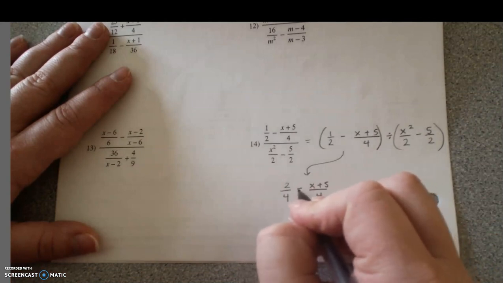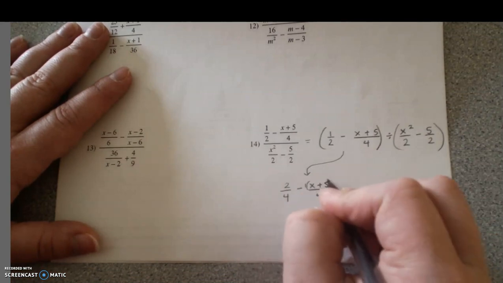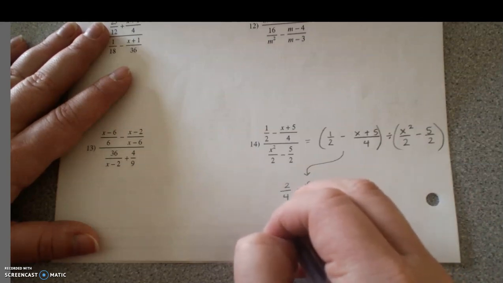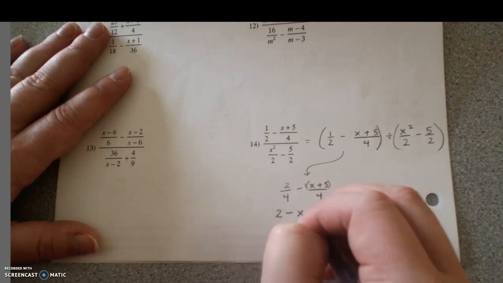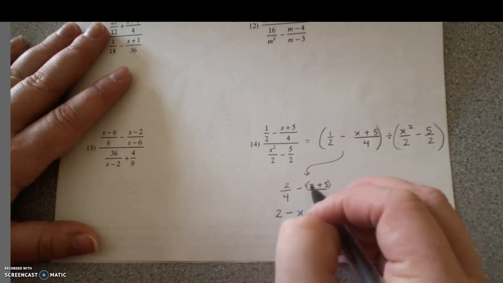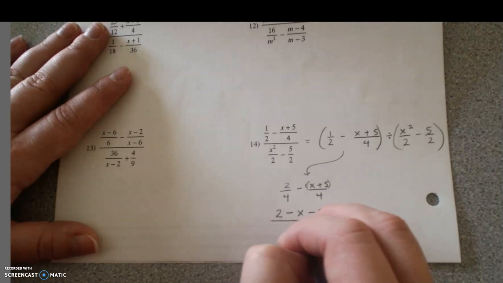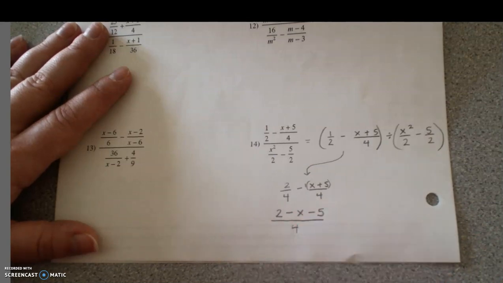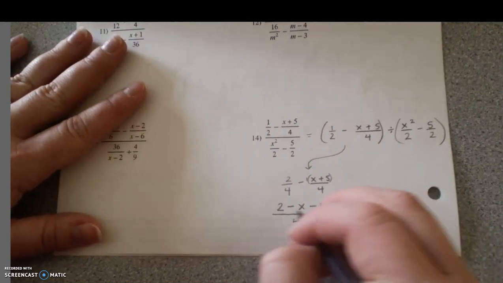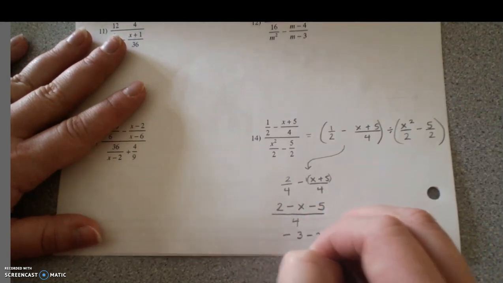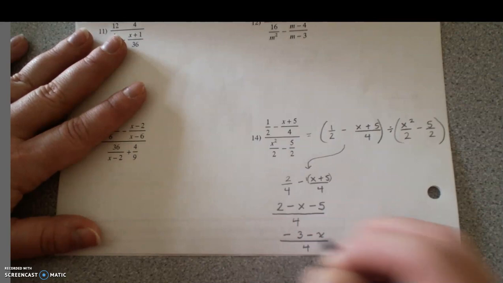So remember, when I combine, that's a -1 times (x plus 5). Remember, we have to write in our -1. So it's going to become 2 minus x minus 5, because I have to distribute that negative across that binomial. So remember that step. We talked about it last week. So combine my 2 and my 5 to get -3 minus x over 4.